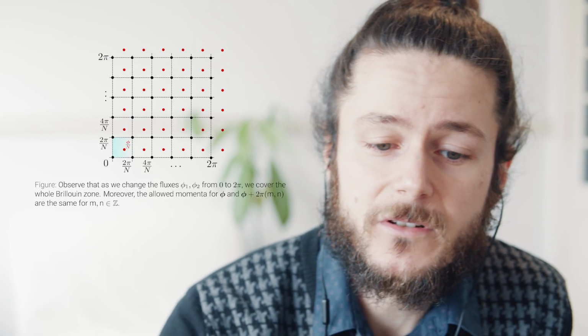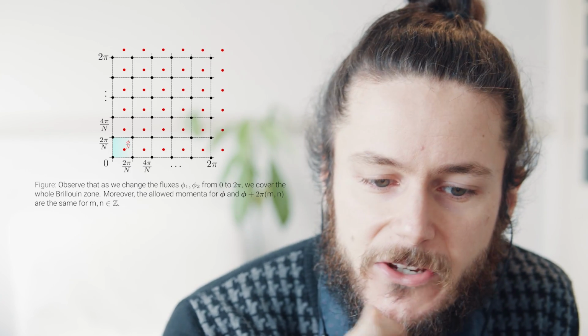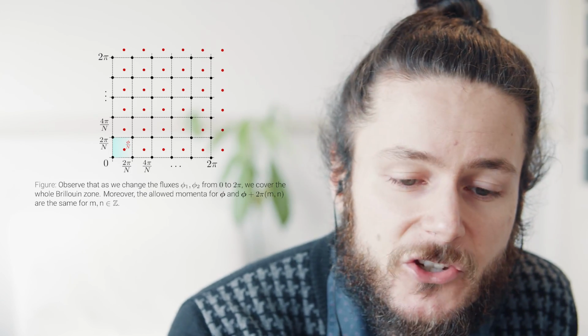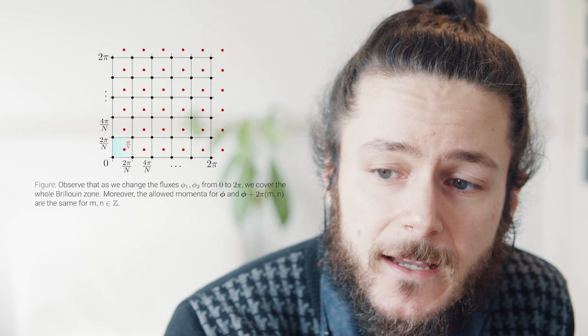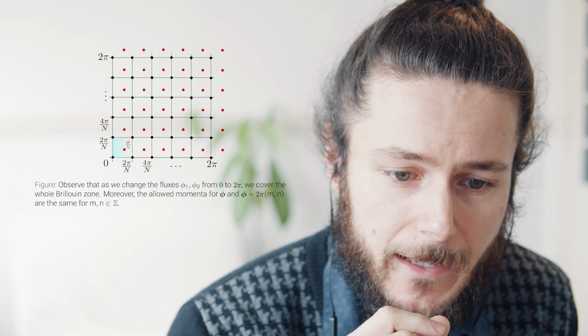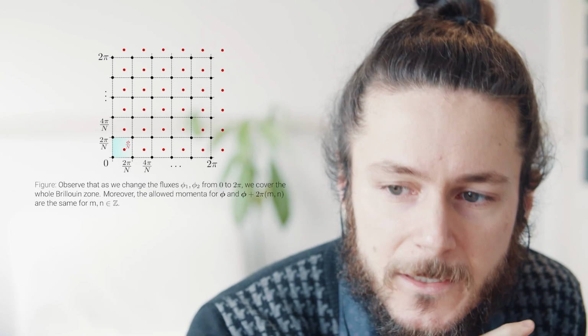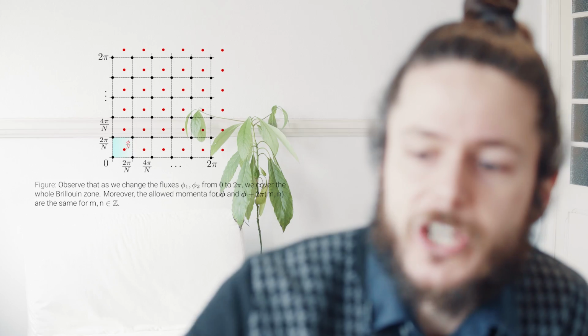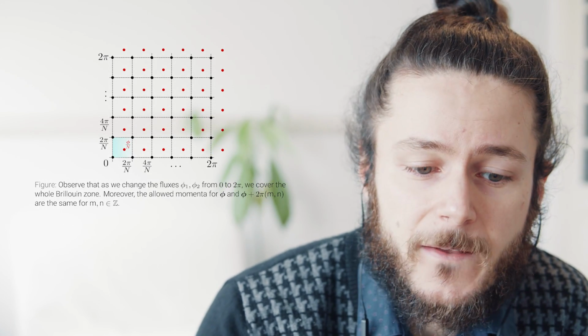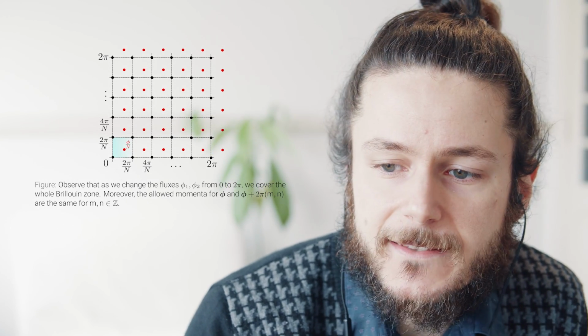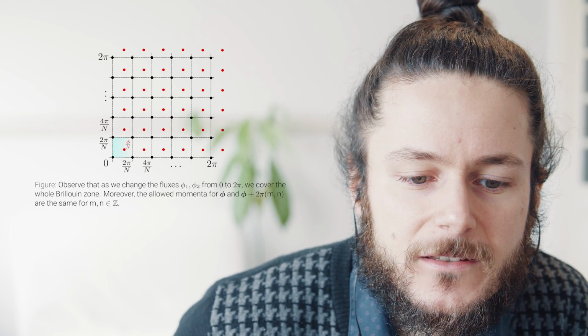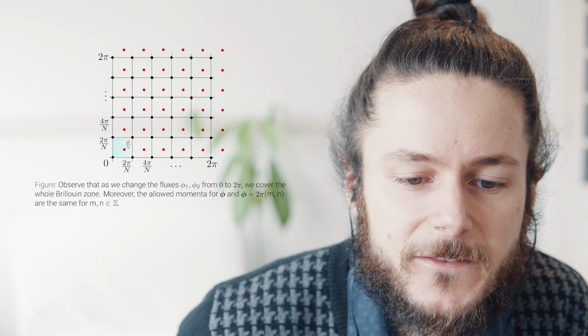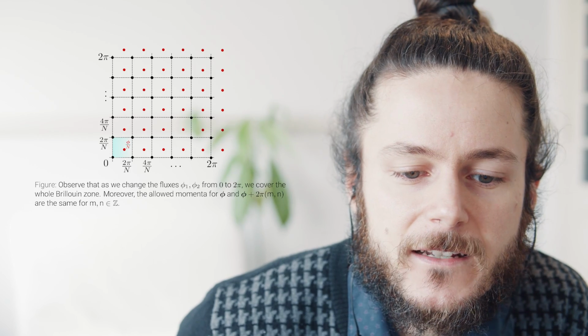So here is a picture of what it looks like. The black points here are essentially the momenta allowed for zero flux. And when I turn on the flux, you have the red dots, which are the new allowed momenta. And now notice the following, that as I change the flux here, the flux sweeps this little square here.